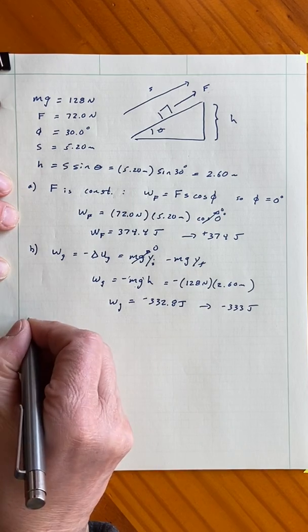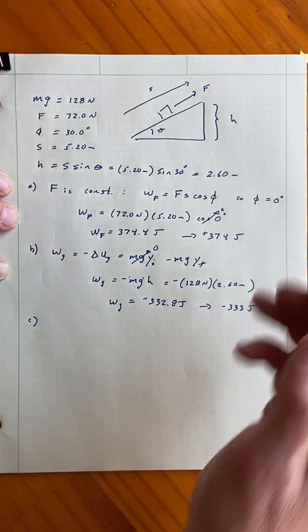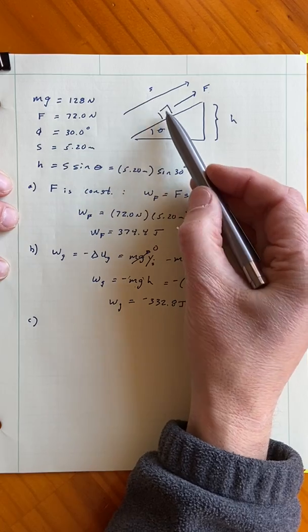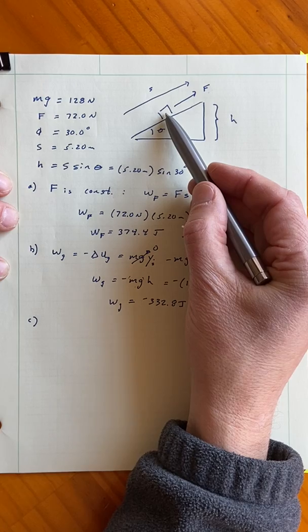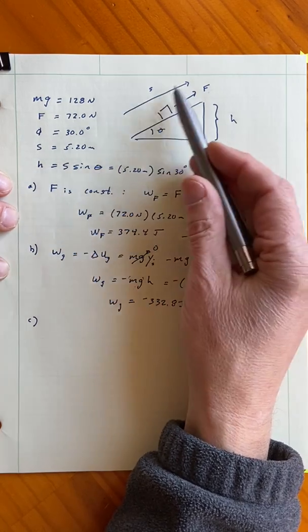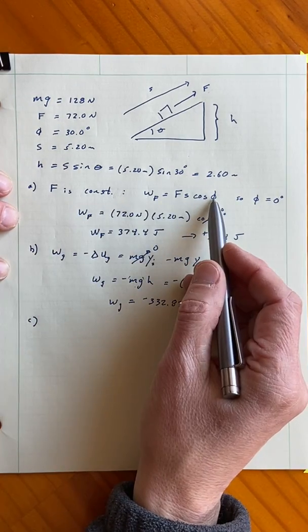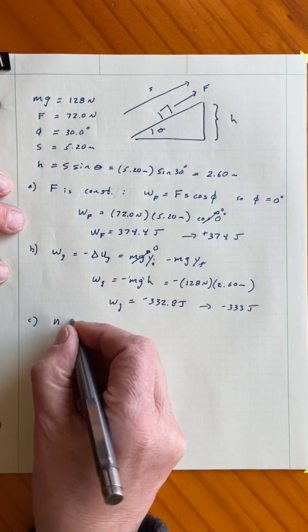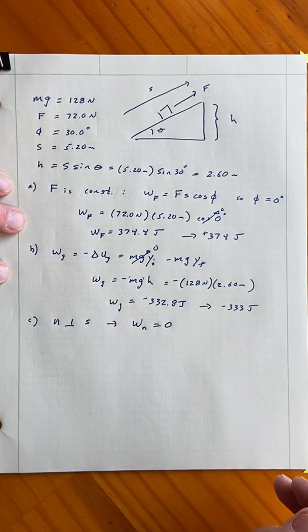Excellent. So now part C asks you to calculate the work done on the block by the normal force. We haven't drawn the normal force on here, but you probably remember that the normal force is perpendicular to the plane, and is therefore perpendicular to the displacement s. If the normal force were constant, we could use this way of calculating the work, but the important thing to realize is that the normal force is perpendicular to the displacement. So the work done by the normal force is equal to 0.